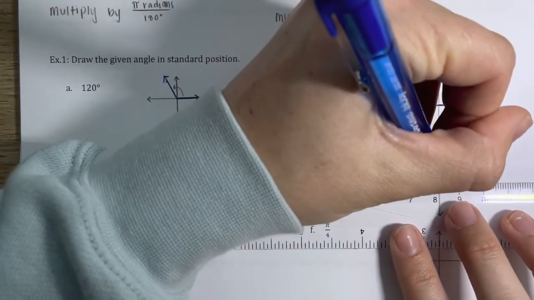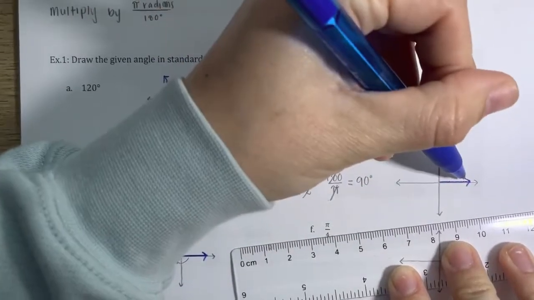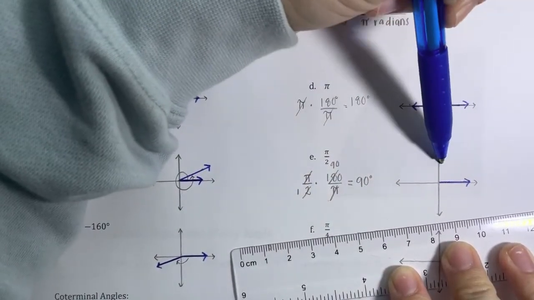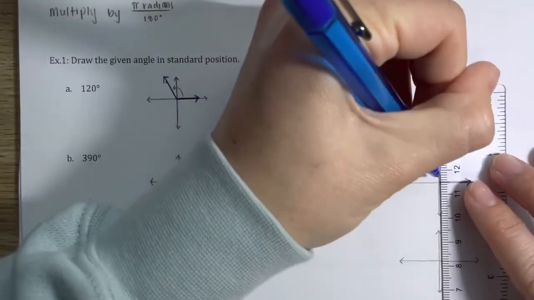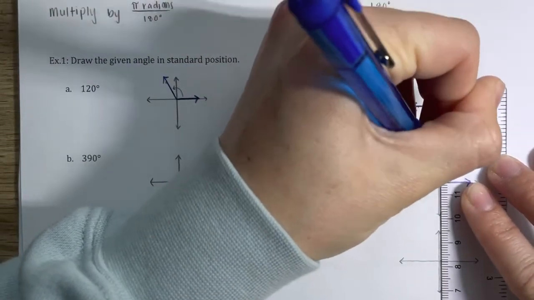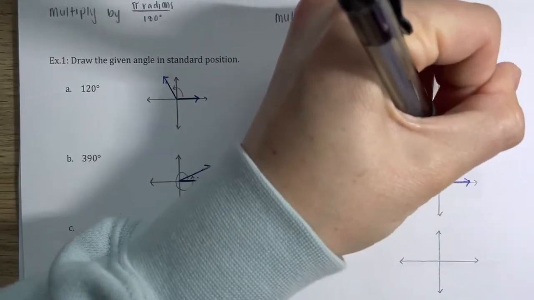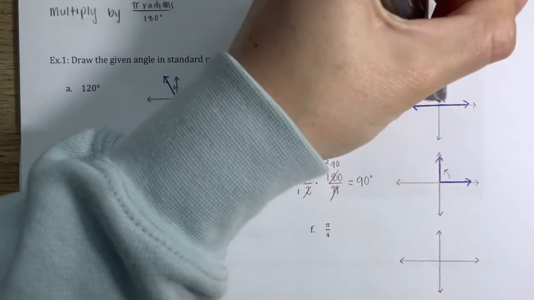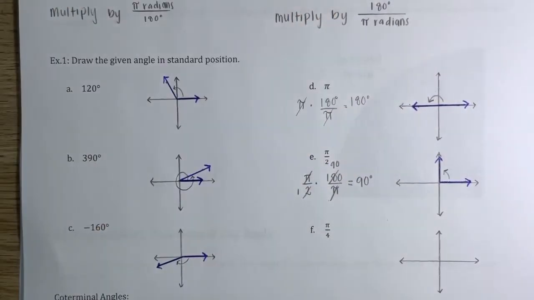So it starts on the initial side, the positive x-axis, and then if I go up to 90 degrees, that's just a right angle, so I'm stopping right here. And then I forgot to draw my arrow showing the direction we're going for up here, but you still do want to do that with radians as well. So just showing that we're going counterclockwise.